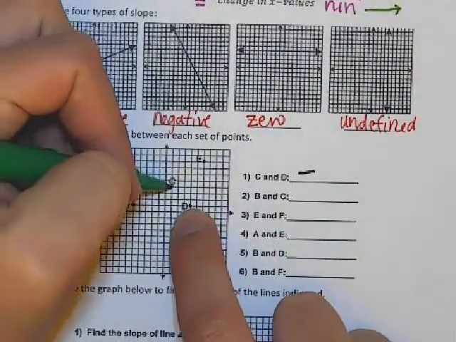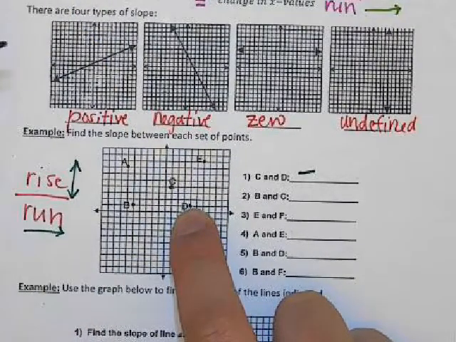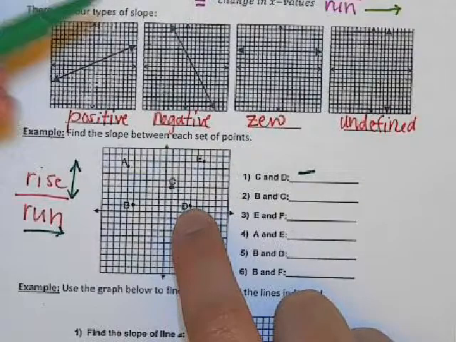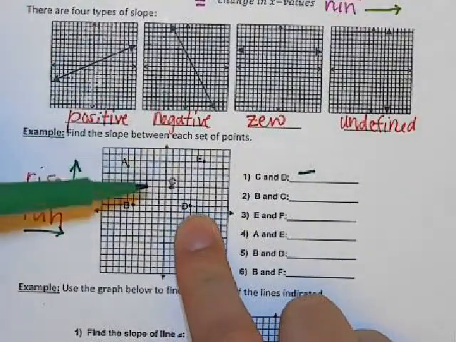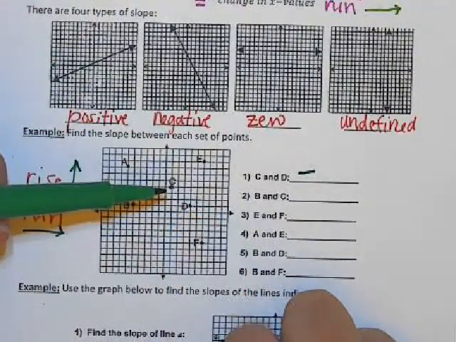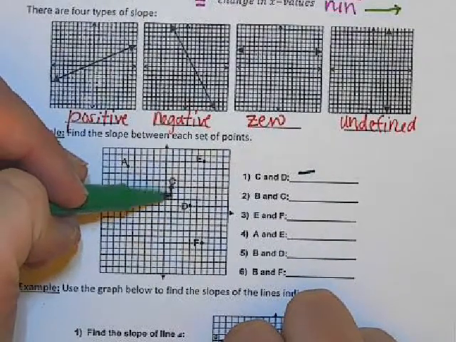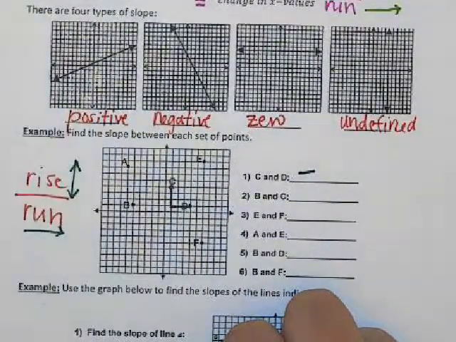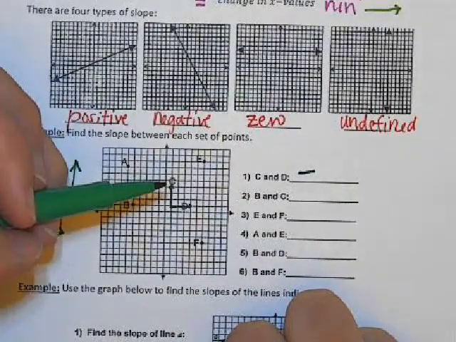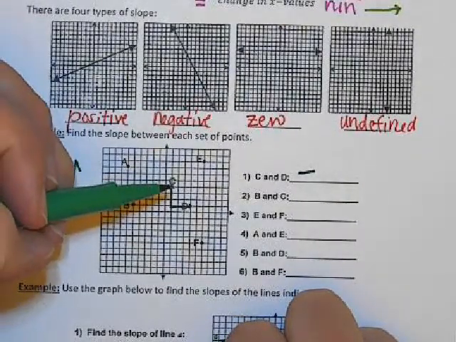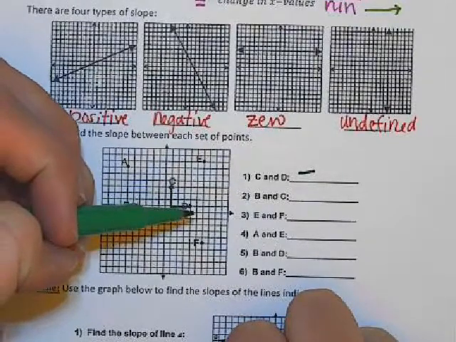Which way do we always run? Right. Always run to the right. So if I want to run to the right, am I going to start at C or D? C, because I'm going to go here, then to the right. I go down, right? I've got to go down and then to the right.